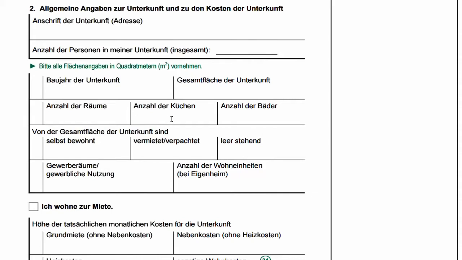Here you write the number of kitchens this apartment has. Here you write the number of bathrooms this accommodation has. Here you give the information about how much of the accommodation you use by yourself. And here you write how much of the area of this apartment you have rented to another person or you have leased to another person.